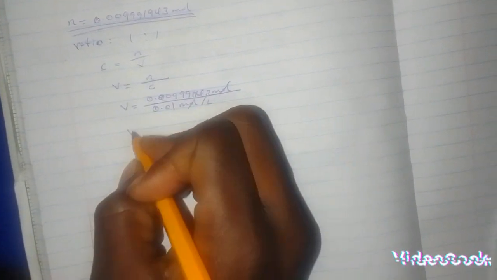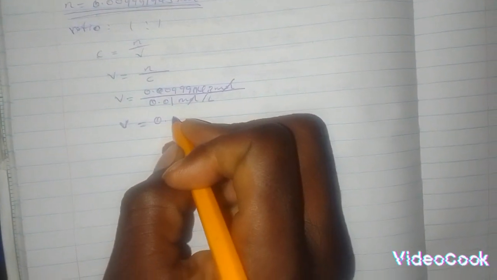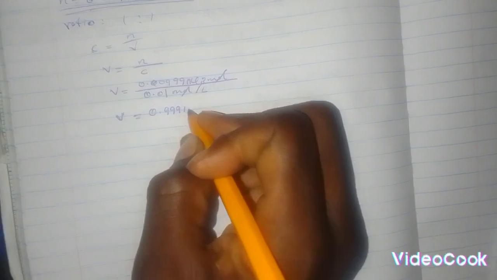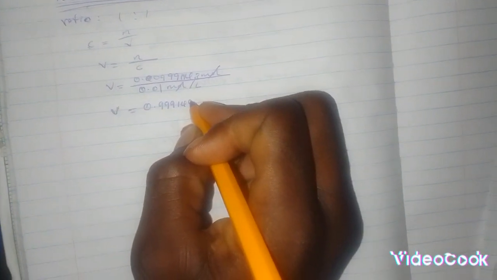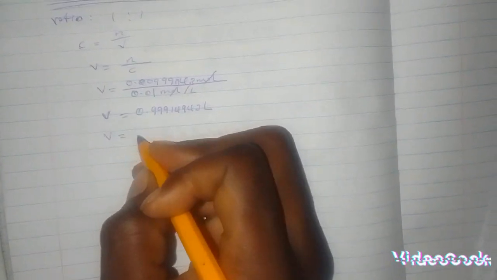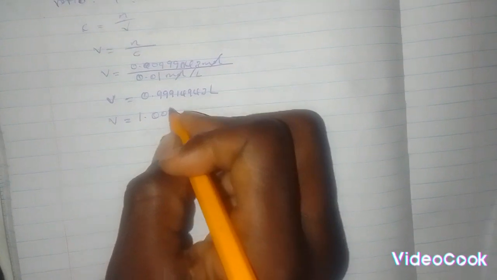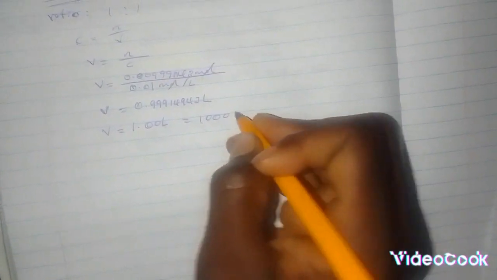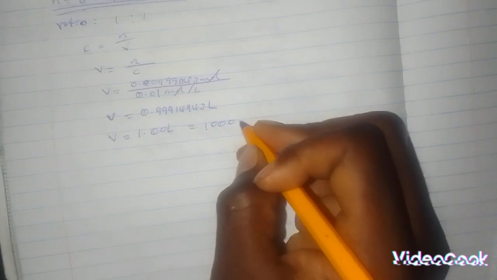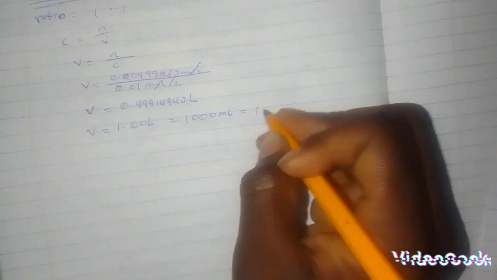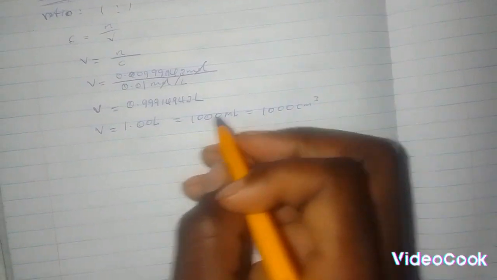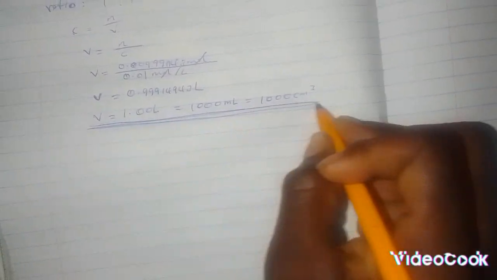So mole and mole cancel. What will be the volume? Let's calculate. It will be 0.99914 liters. We round this off, and it will be 1.00 liters, which is the same as 1000 milliliters, which is the same as 1000 centimeter cubed. So this is how it is.